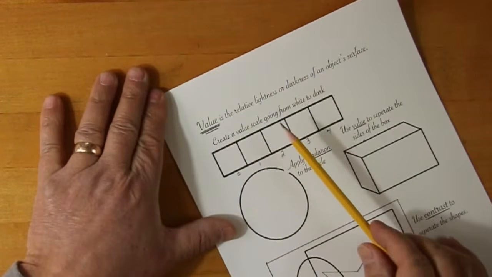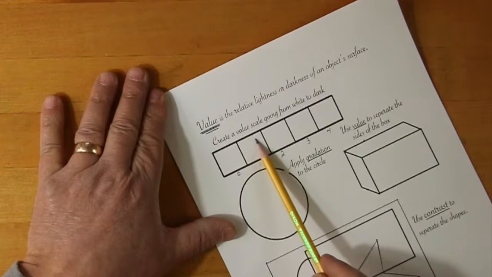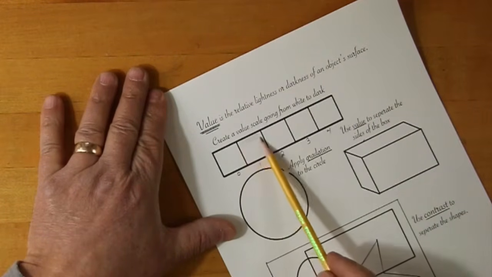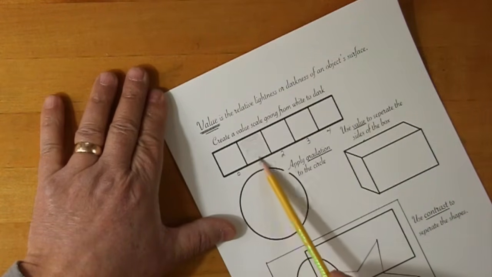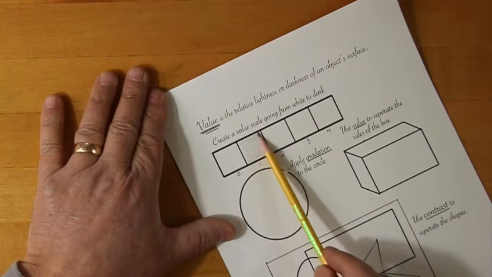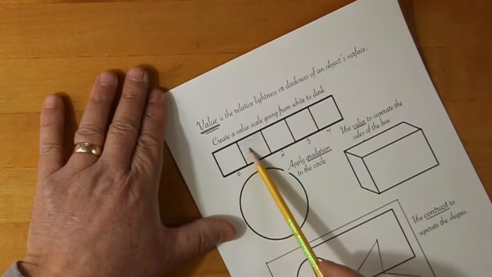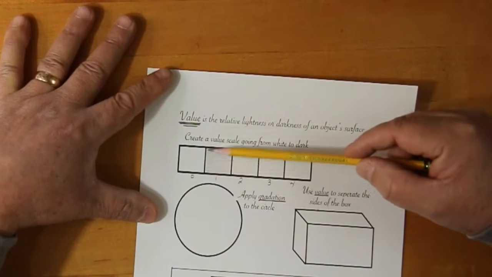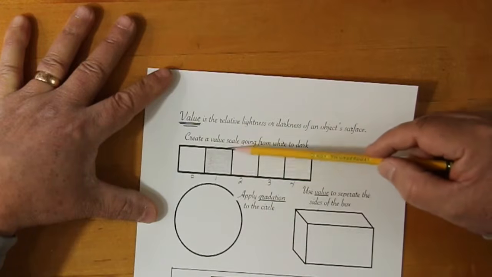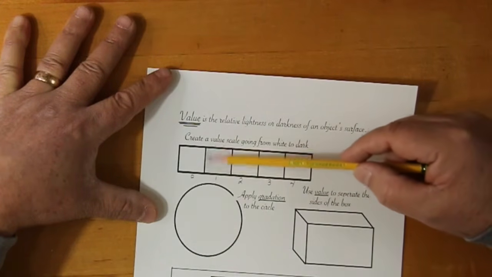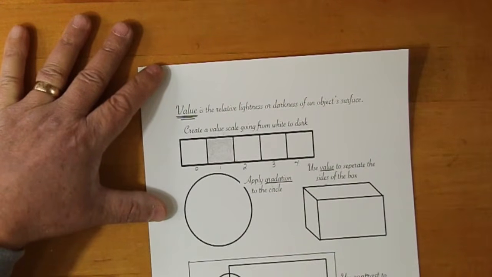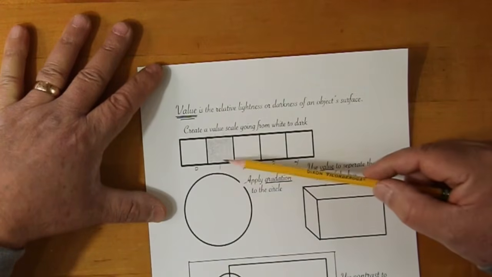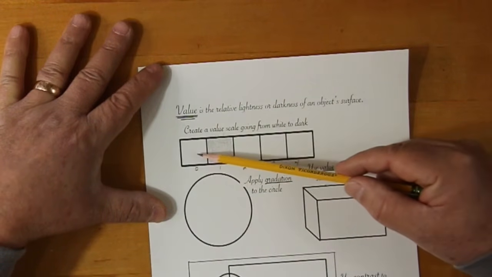For number 1, take your pencil sideways like this, and I want you to use very, very light pressure to fill in this entire little square. Now you want to make sure you fill in the entire thing, and try to get it so that the entire square looks even. It's the same light gray color. Okay, so that we're going to consider a number 1. It's ever so slightly darker than the pure white.